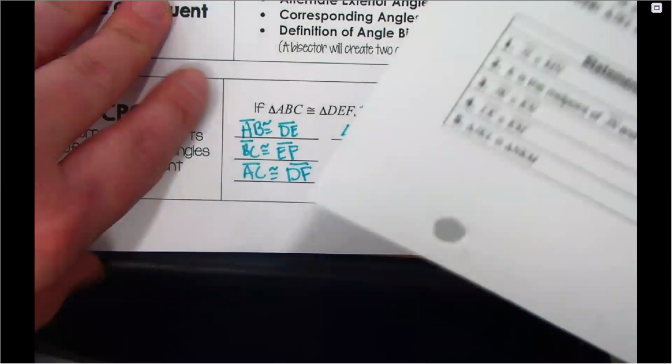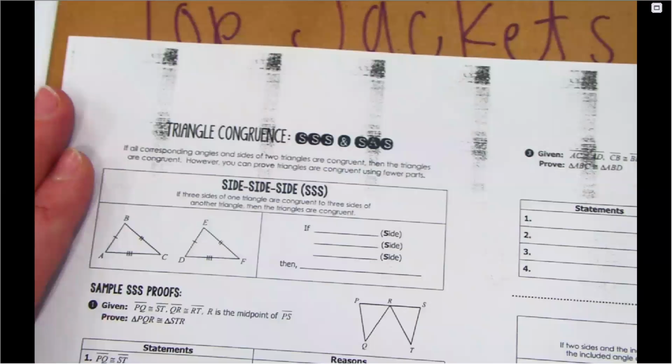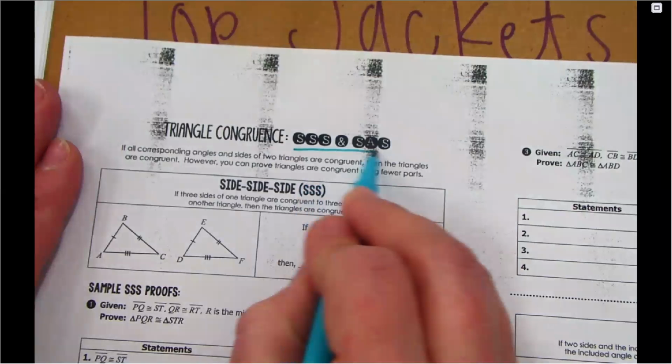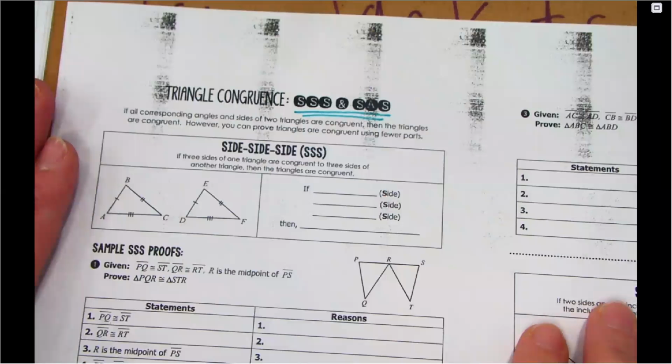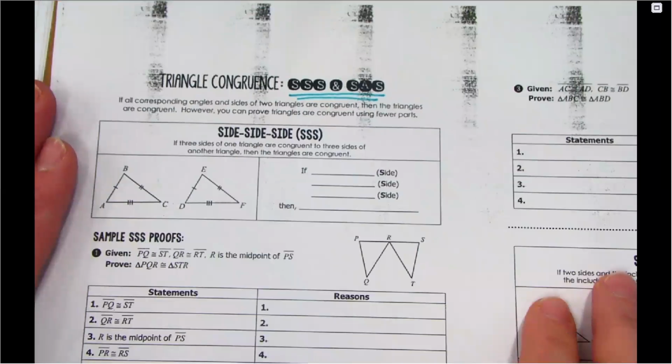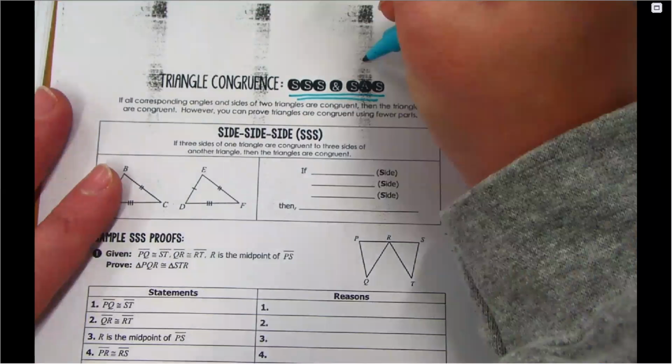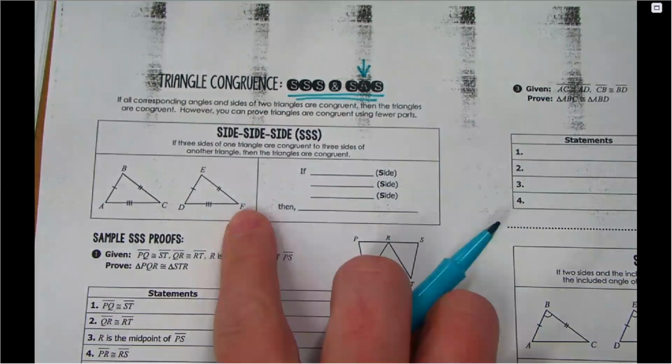All right, today's lesson focuses in on the first 2 only. So today we're just going to be talking about side, side, side, and side angle side. The angle is included, okay? So with this first one, this is just your rule box. So it's just the rules.